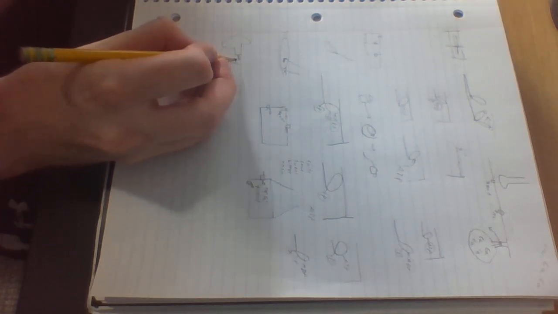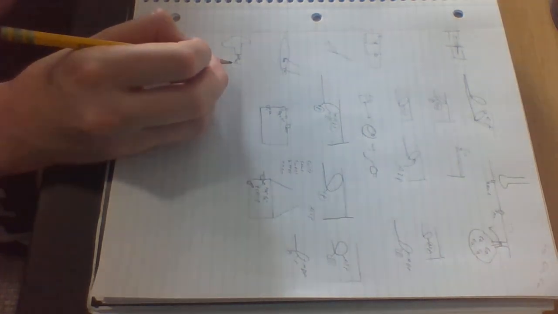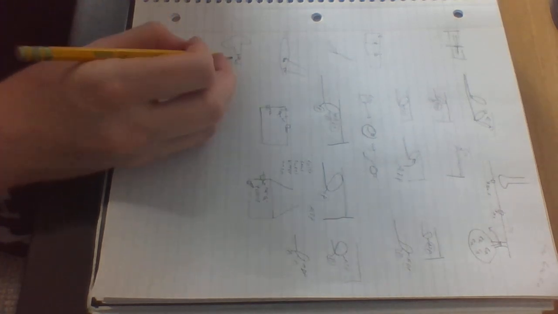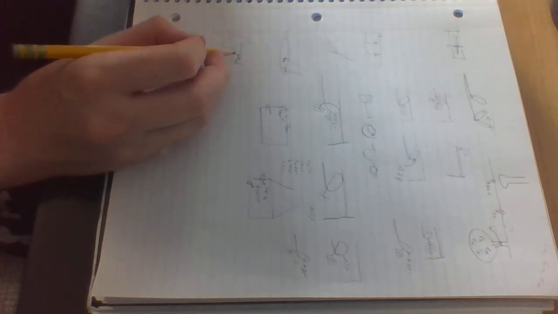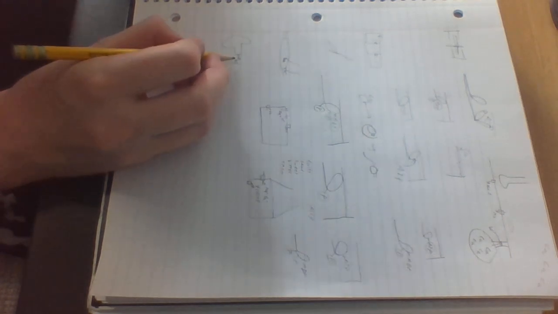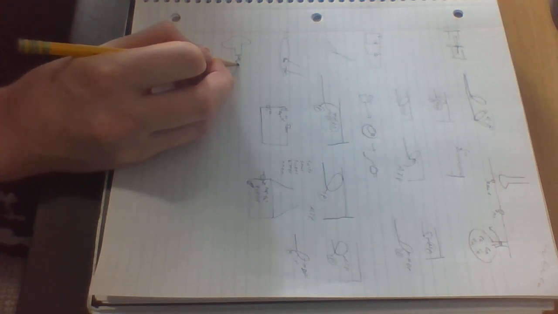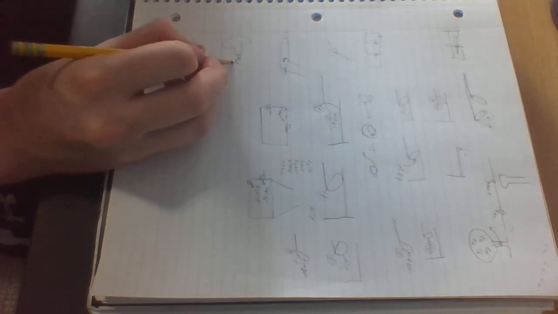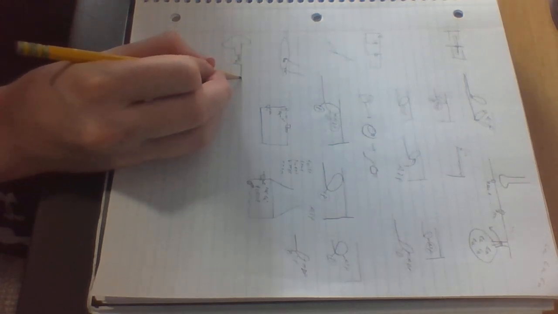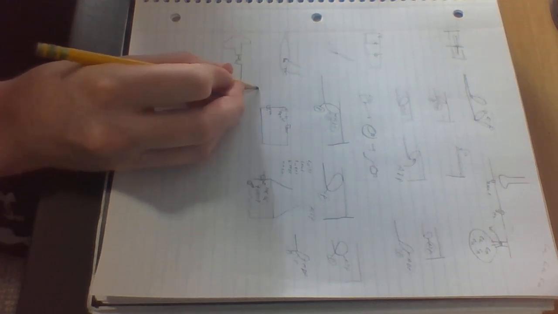So malleus, incus, stapes, and these three all amplify the sound and vibrate against the oval window, which creates waves in the fluid contained within the cochlea, and this oval window represents the transfer from middle ear to inner ear.